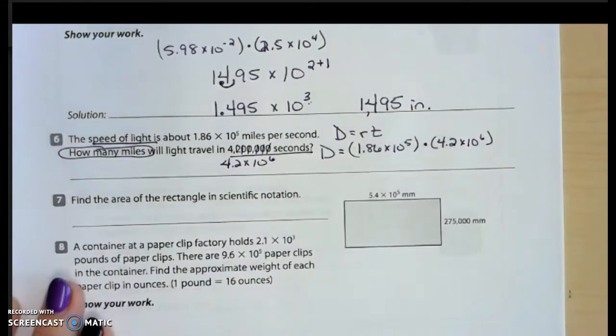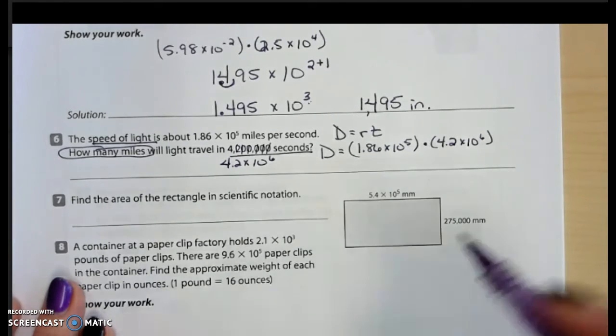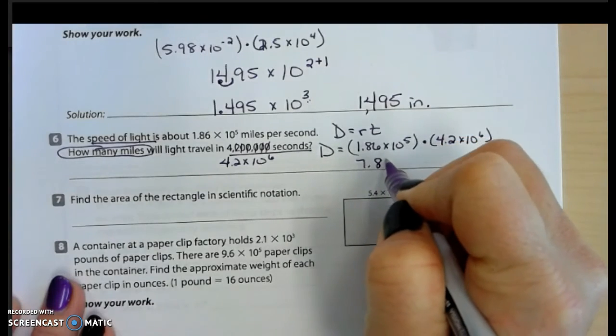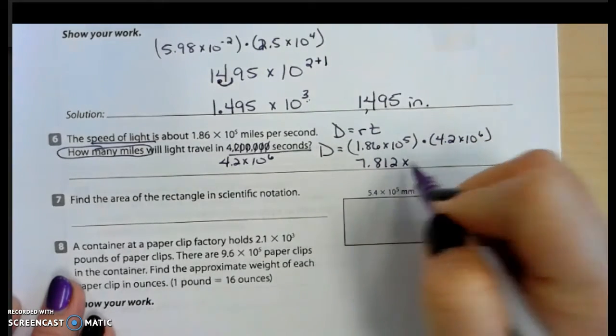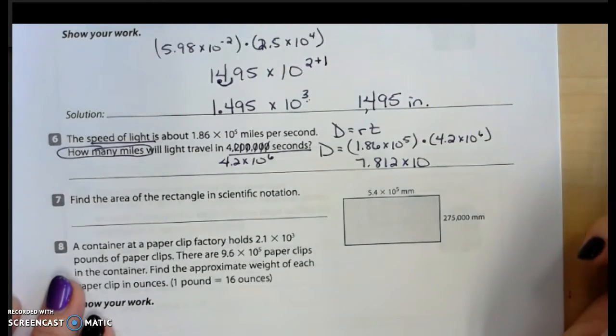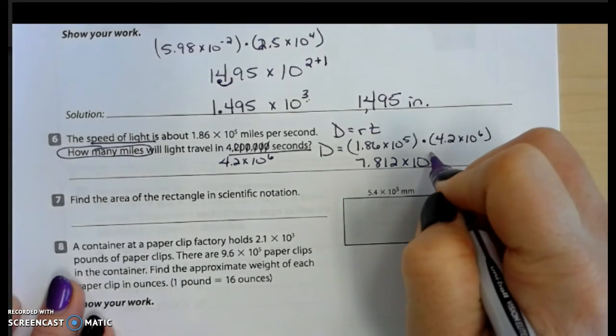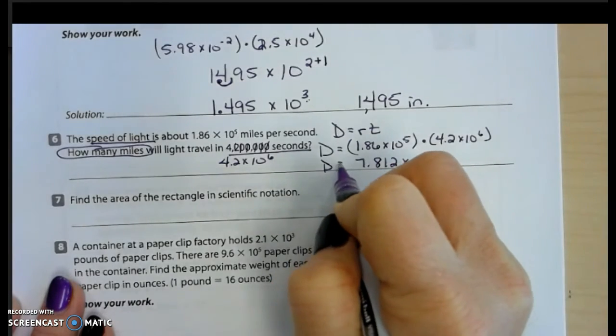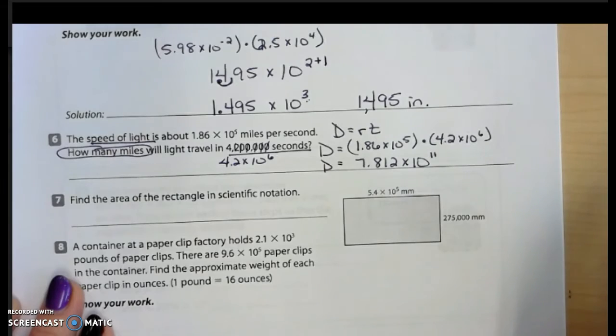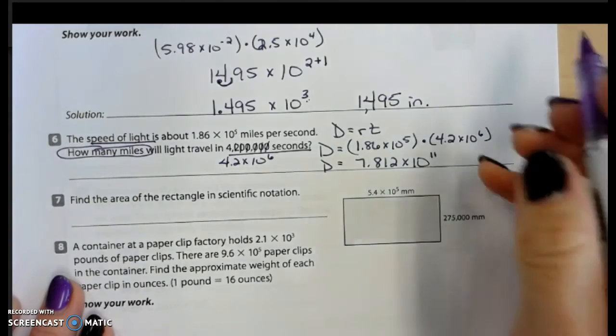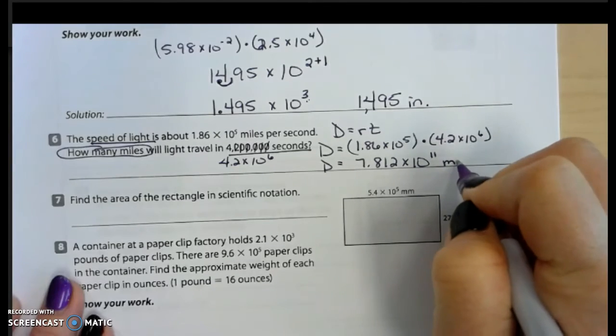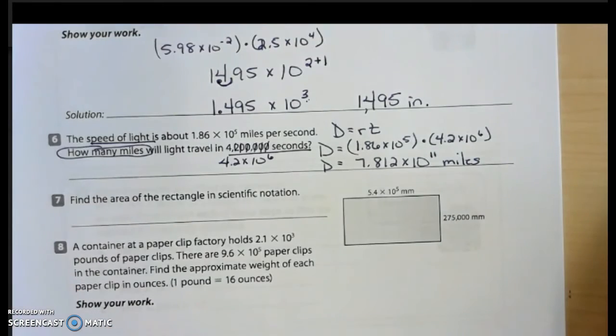So we multiply our constants, 1.86 times 4.2, and we get 7.812. Then we're going to keep the base 10 and combine those exponents with addition. So 5 plus 6 makes 11. So the distance is 7.812 times 10 to the 11th miles. That's a lot, just so you know.